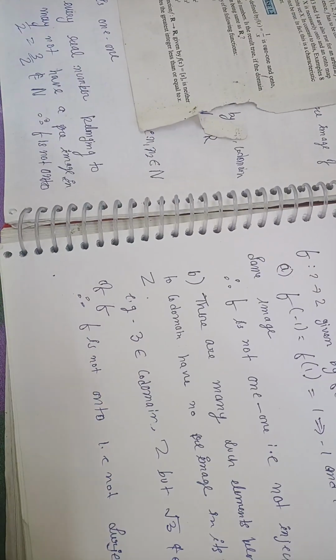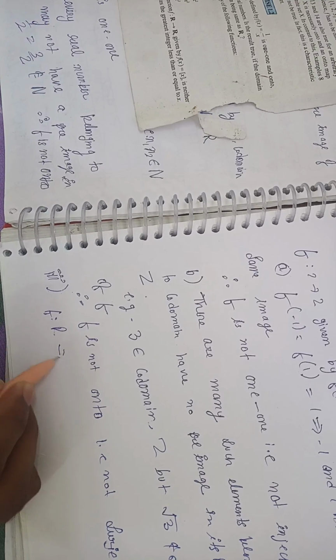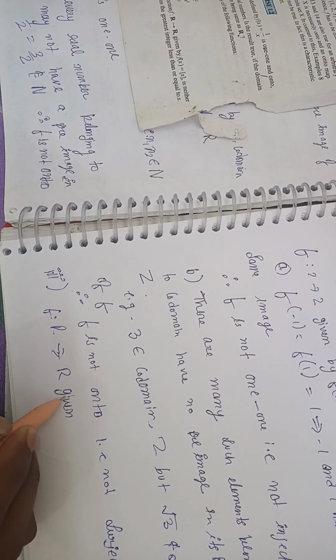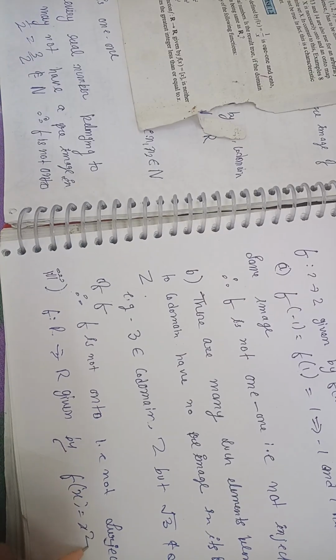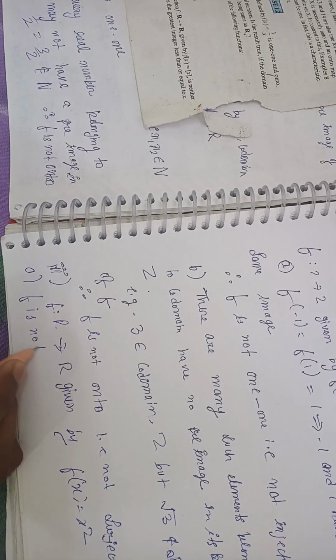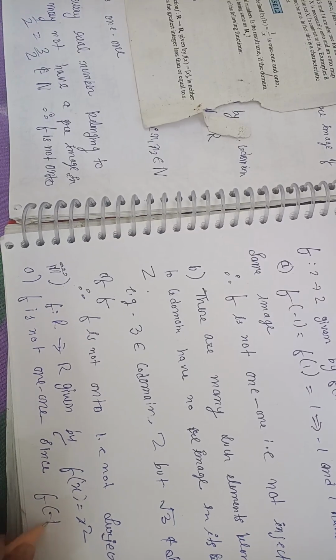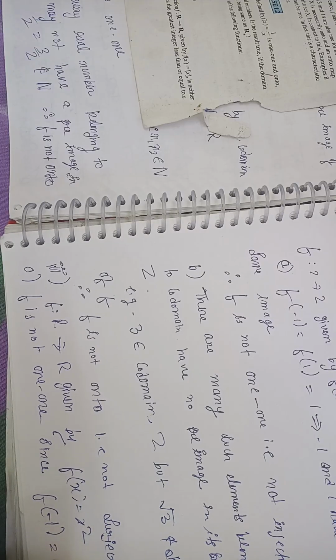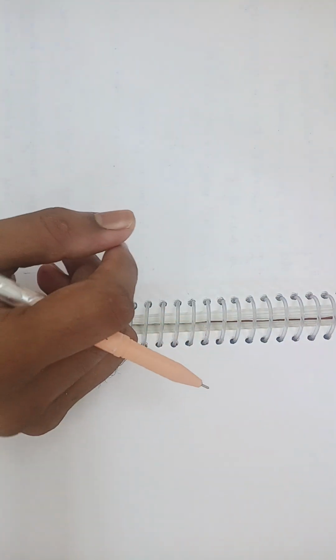The third one is the function f: R → R given by f(x) = x². Part a: f is not one-one, since f(-1) = f(1) = 1.